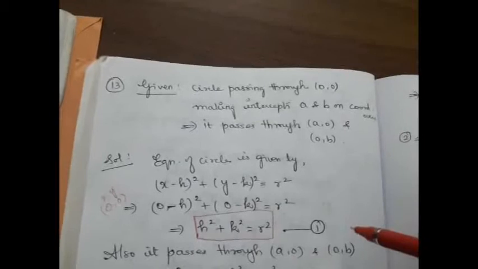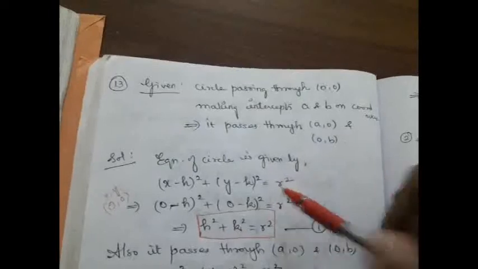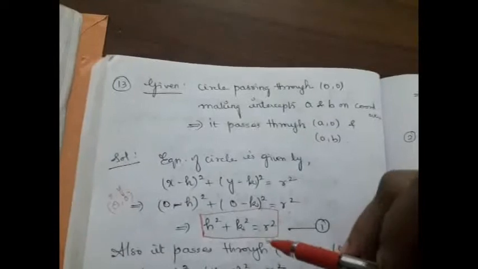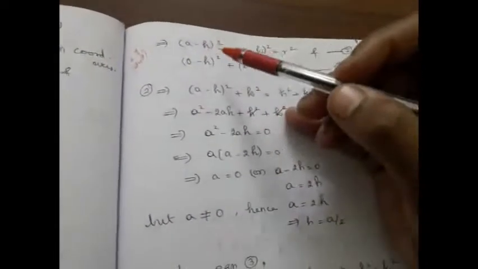Now it passes through the points a, 0 and 0, b. In the same way, we have to substitute the points a, 0 and 0, b in the equation of the circle in order to find the values of h and k. Now if we substitute the point a, 0, what will happen? Don't get confused. We have to substitute this point in the place of x and y only, not in the place of h and k. So a minus h the whole square plus 0 minus k the whole square. Similarly 0, b. Alright.